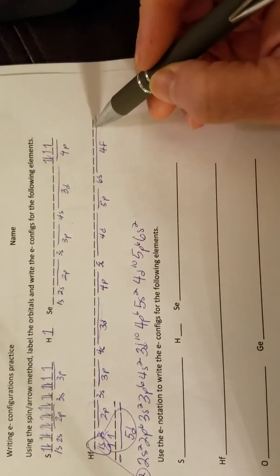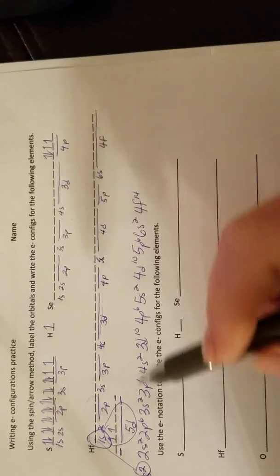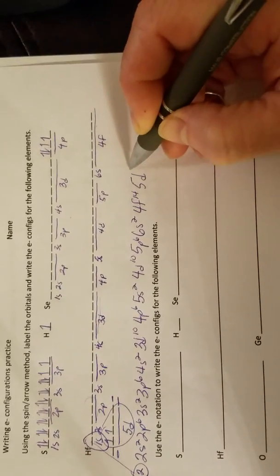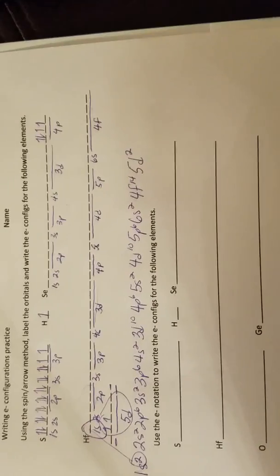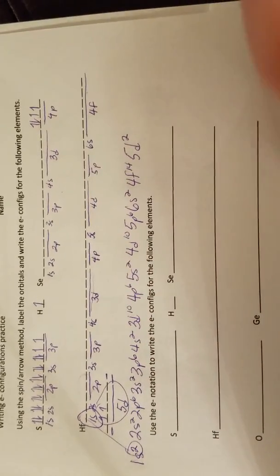Now remember there's 7 here, so 4f14. And then I'm ending with my 5d. And there are only 2 electrons there. So that's how you do this shorthand. So that's what you're going to be doing in this section of your paper.